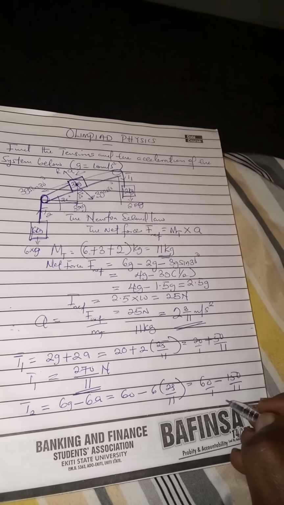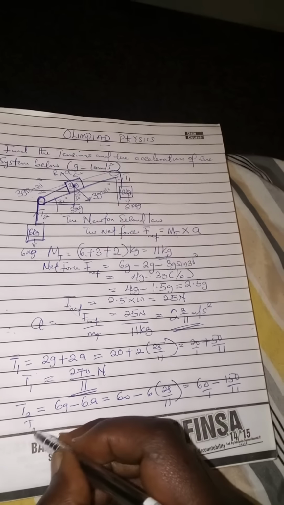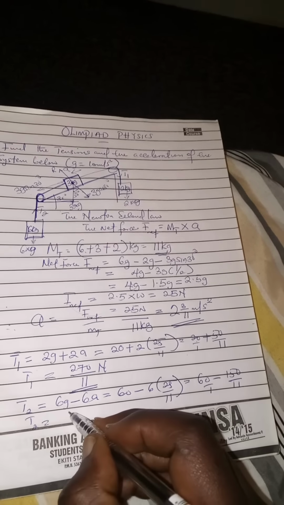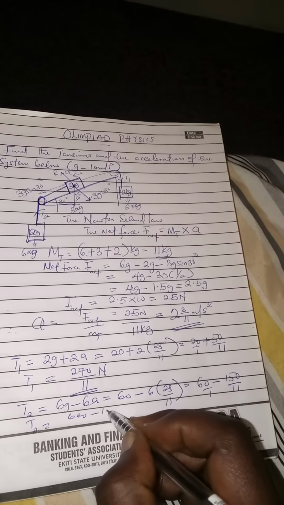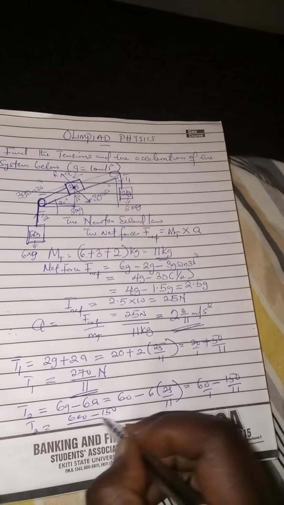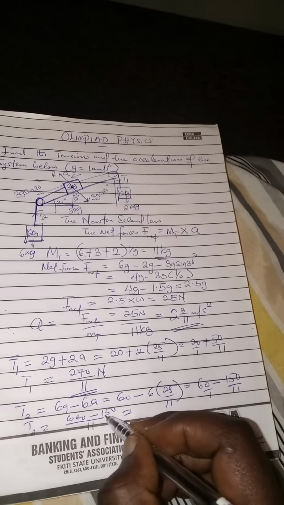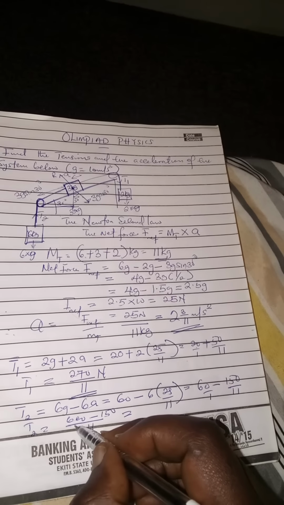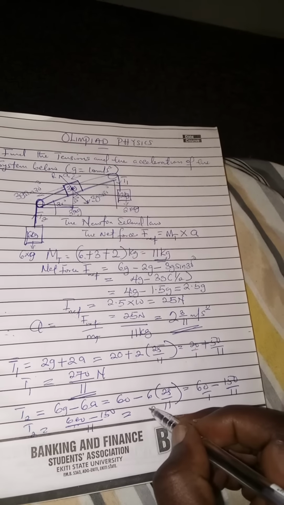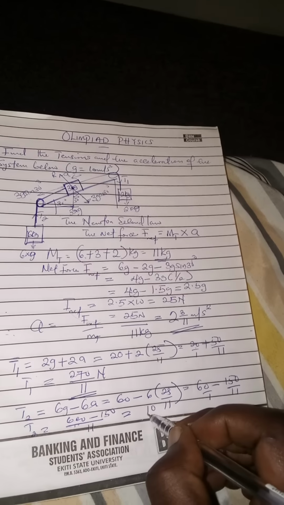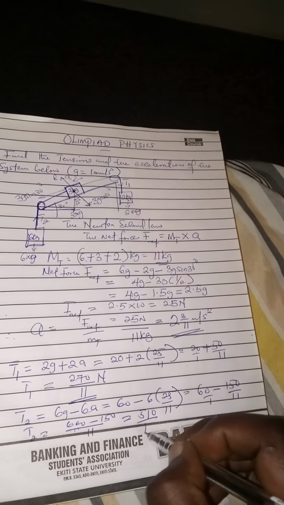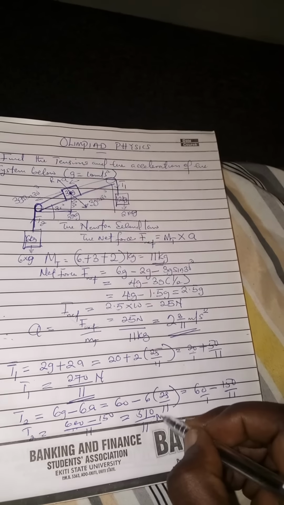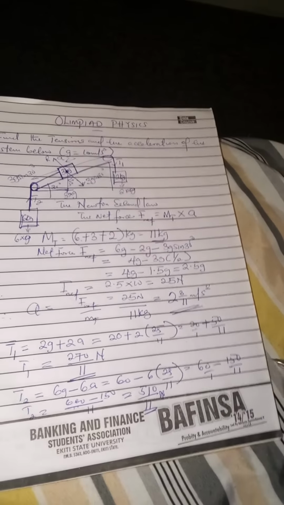So if you find the LCM, you're going to have 660 minus 150 over 11. So that will give me 510 over 11 Newton. 510 over 11 Newton.